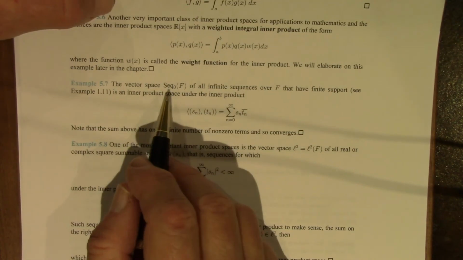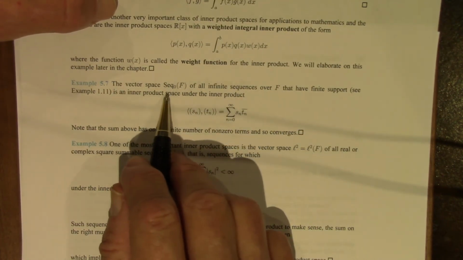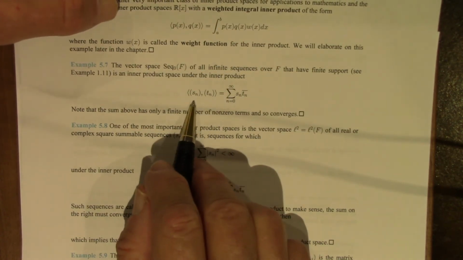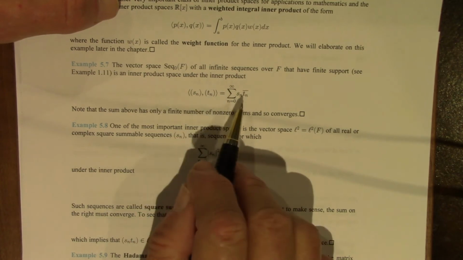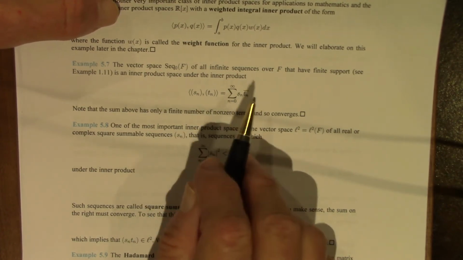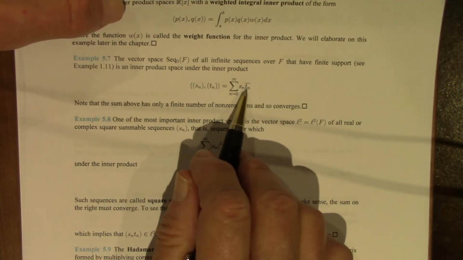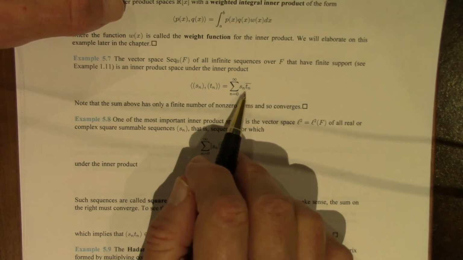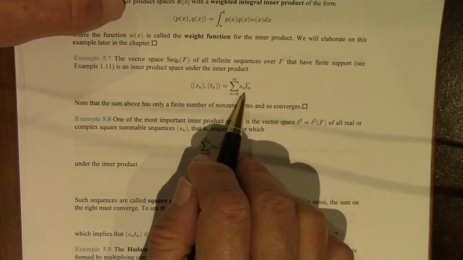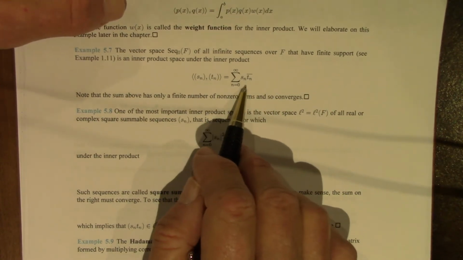The vector space of all infinite sequences over F that have finite support is an inner product space. The inner product of two sequences is this infinite sum, the sum of s_n times t_n bar. But because the sequences have finite support, this reduces to a finite sum. All but a finite number of the terms are zero. So we don't have to worry about convergence.